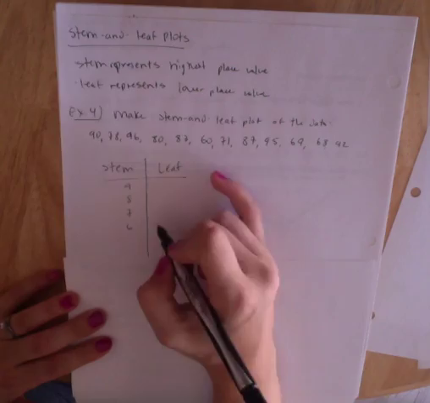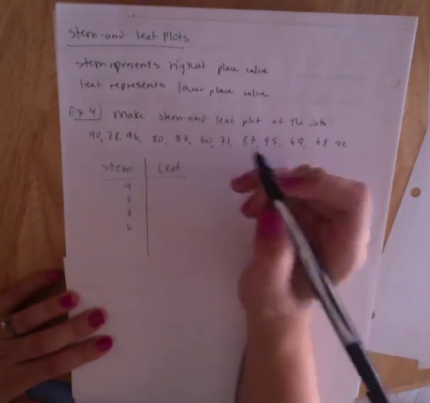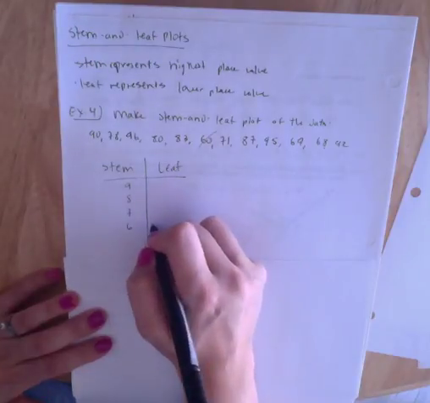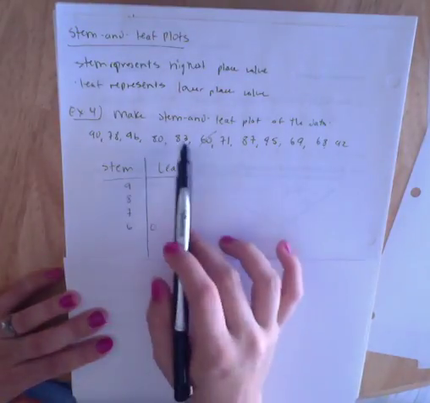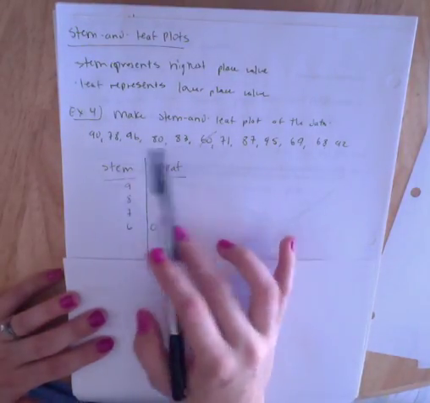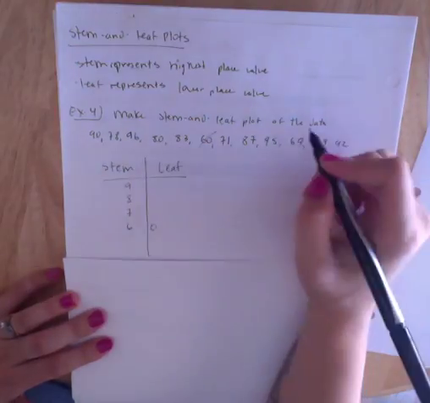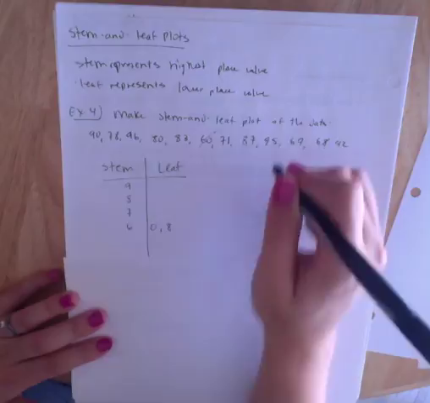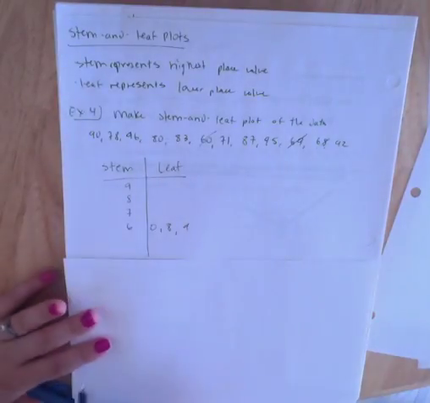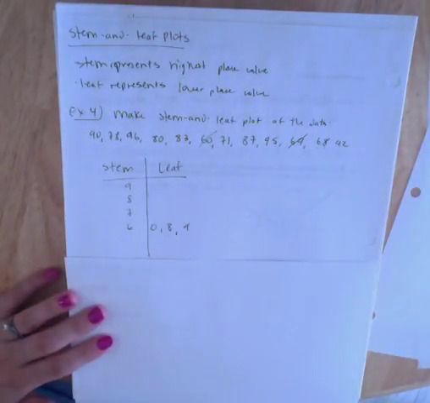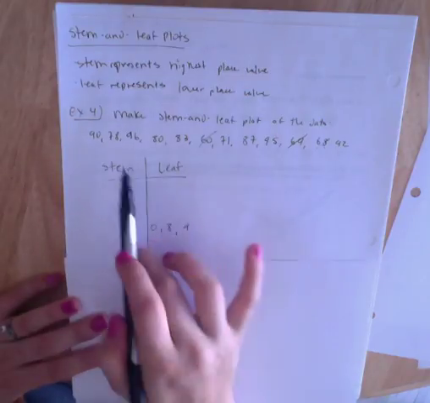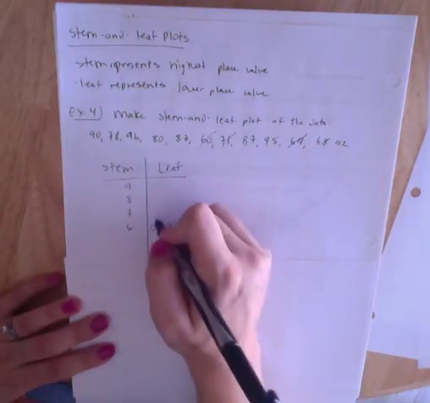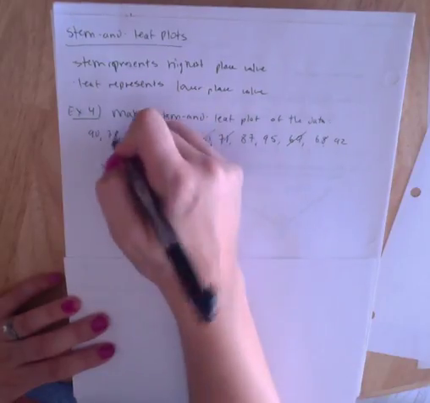Okay, so I'm going to start at the bottom just because I think it's a little bit easier. We start here at 0. Okay, and then I go up to the next highest value, 8. So I'll have 0, 8. Next highest value is 9. You want to go from lowest to highest. Okay, then I'm going to look at my 7s. I have 78 and 71, so the 1 comes before the 8.